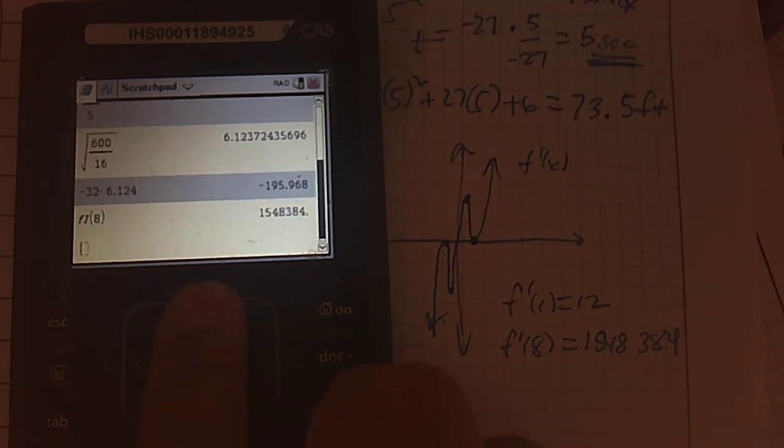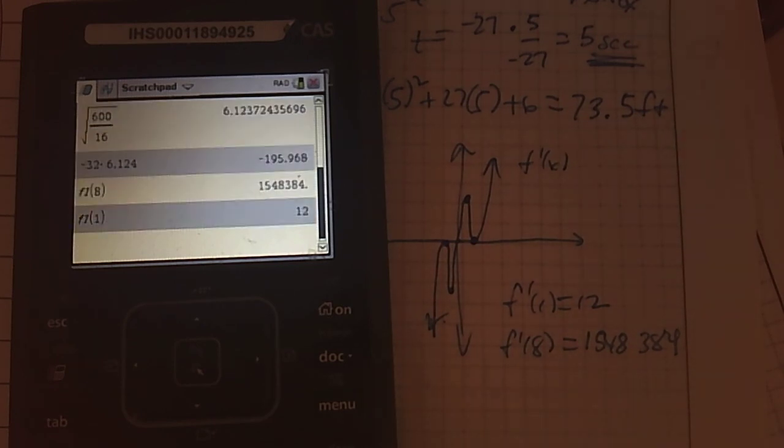And by the way, if I decided to put 1 in, the answer would have been 12. So anyways, once it's defined in your calculator, then you don't have to use the graph. Then you can go back and just calculate it. All right, that was a fun journey.